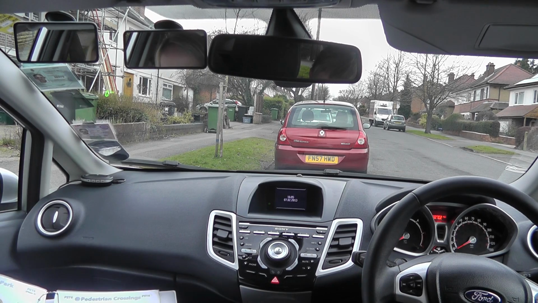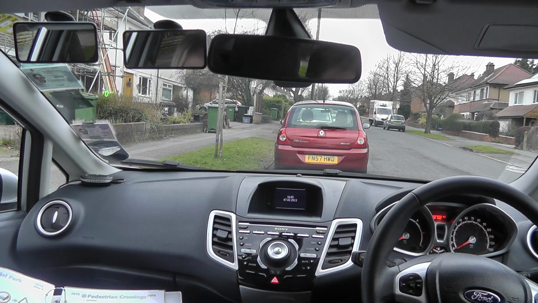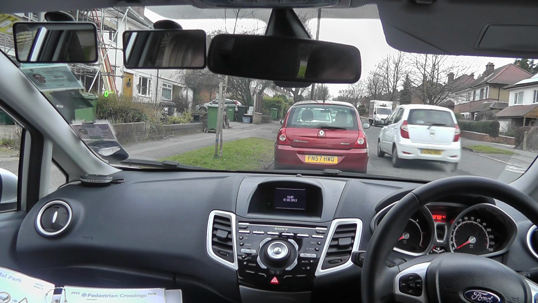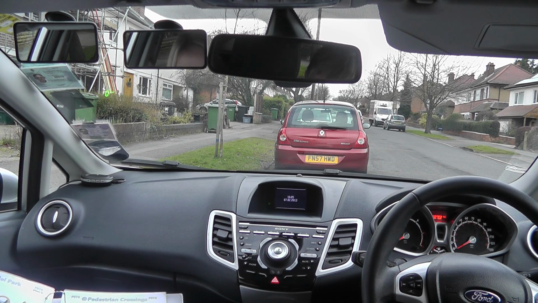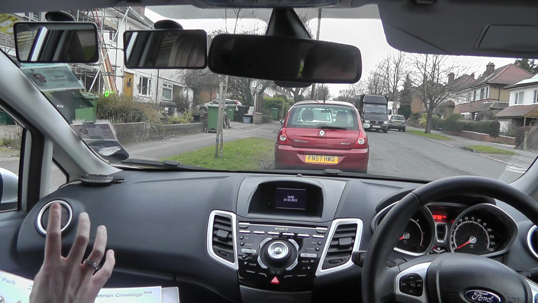The other type of pedestrian crossings are the controlled ones. You've got your pelican crossings and your puffin crossings. You've also got toucan crossings and pegasus crossings. The difference between the puffin and the pelican is that the pelican crossing has a flashing amber light. When the pedestrian is crossing, before they get to the other side, the light might turn to flashing amber.